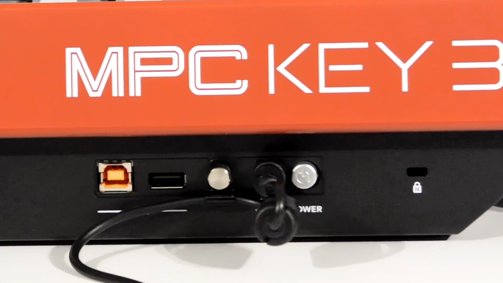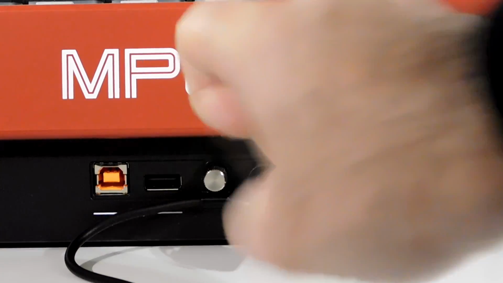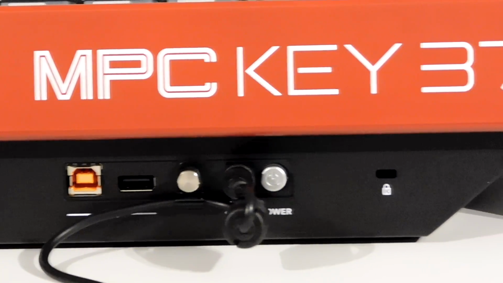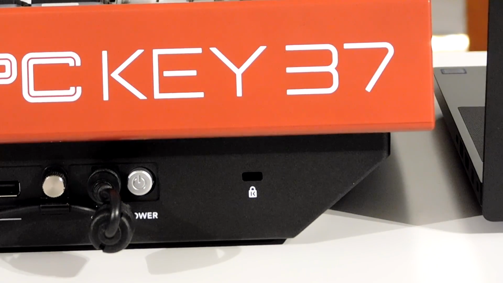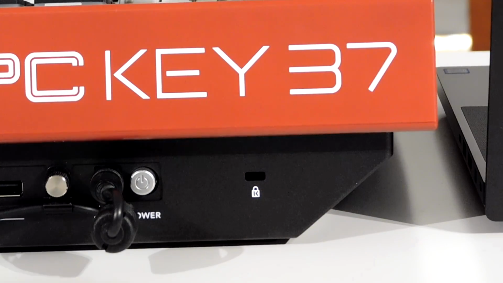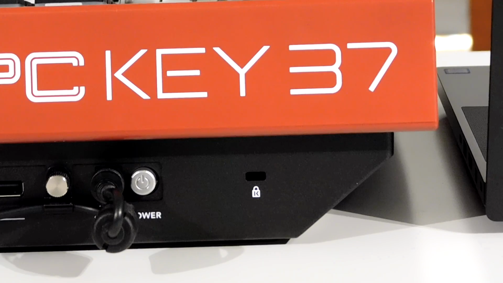Turning our attention to connectivity, we see that there are 2 USB ports. There is a USB Type A and USB Type B, facilitating connectivity with computers, MIDI controllers, and external storage devices. Lastly, we have the power adapter, ensuring reliable power delivery to the MPC KEY 37. Notice that there is a round knob to secure the power cable. This minimizes the risk of accidental disconnection during live performances, showcasing AKAI's attention to detail in design.